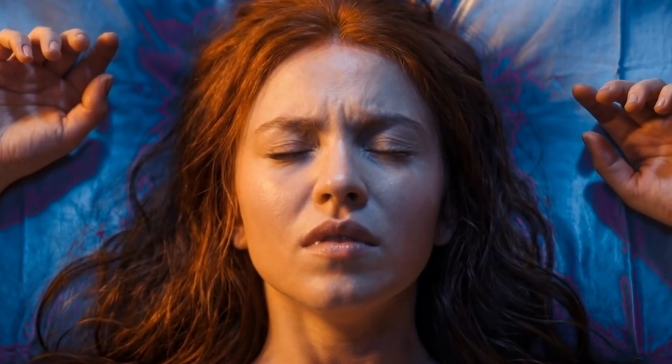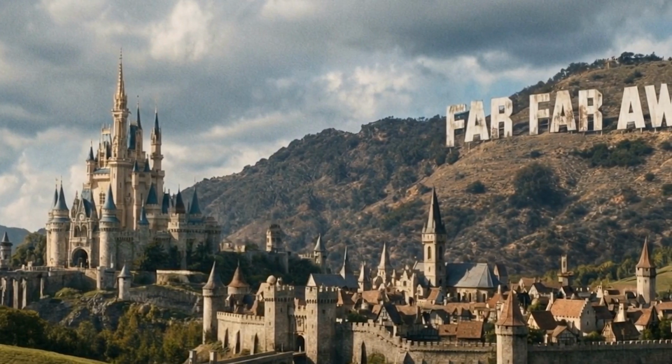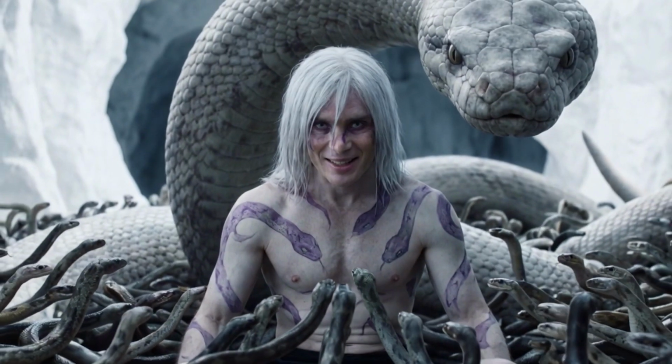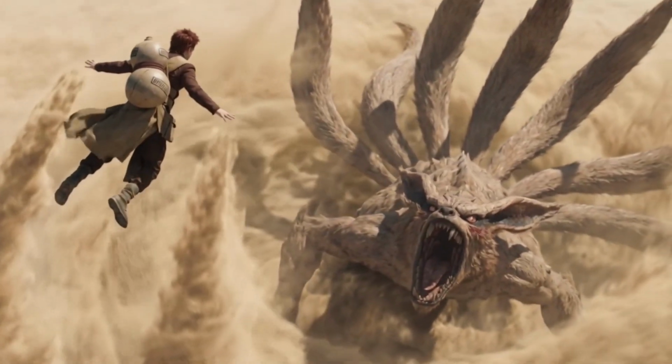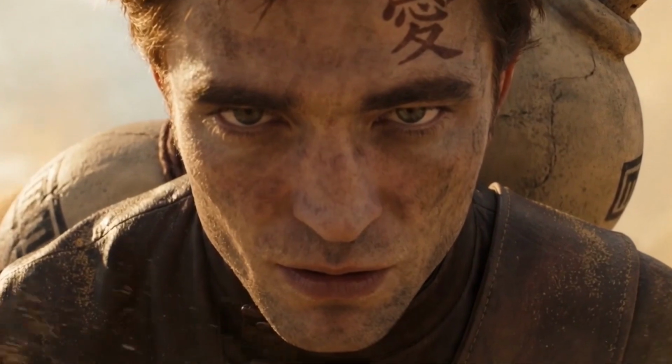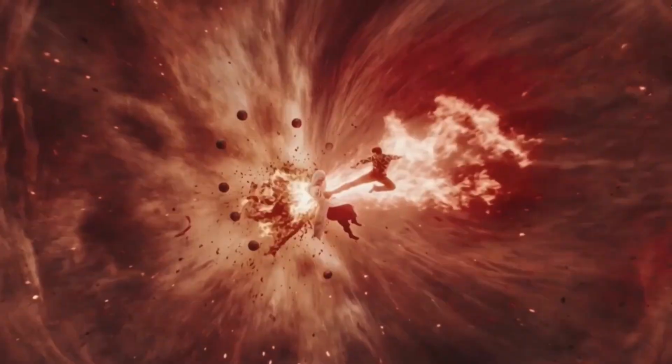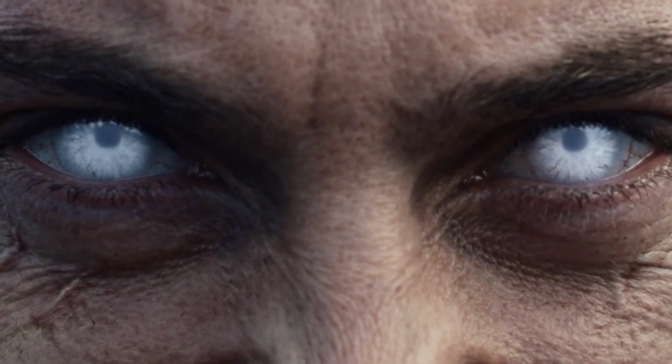Higgsfield has launched Cinema Studio, which is going to change the way content is being created in 2026 and beyond. With the help of Cinema Studio, you will be able to create Hollywood level shots, all without spending thousands and thousands of dollars on the studio setup. Cinema Studio provides you all the controls which are necessary to create cinema level shots.